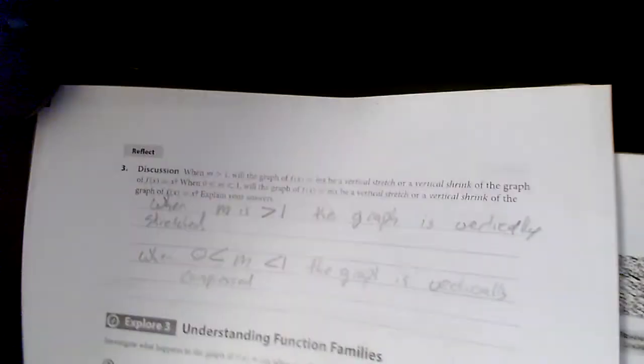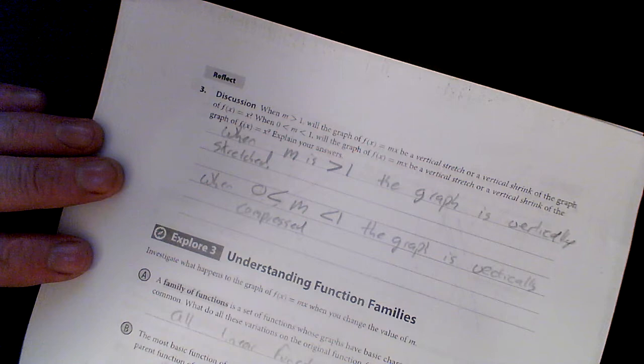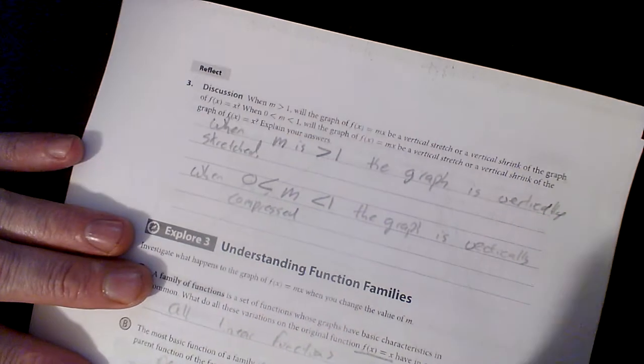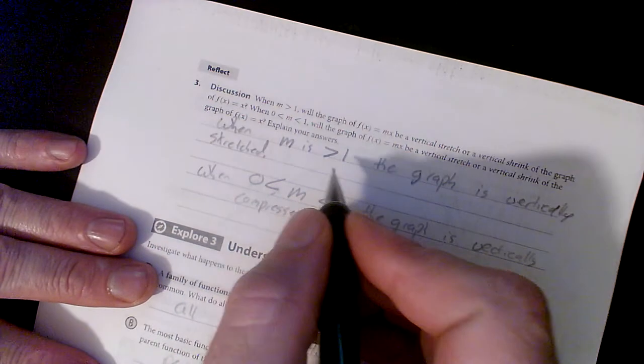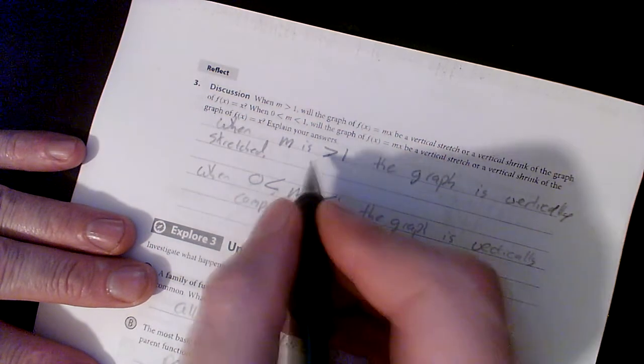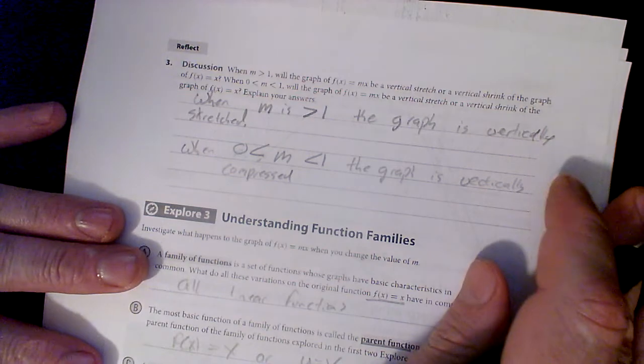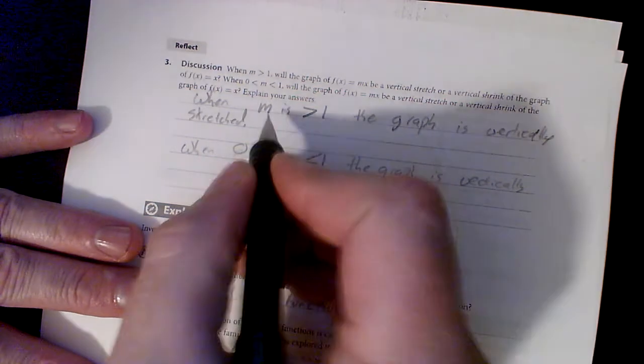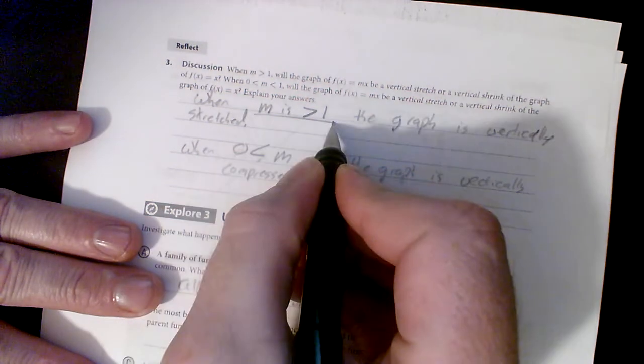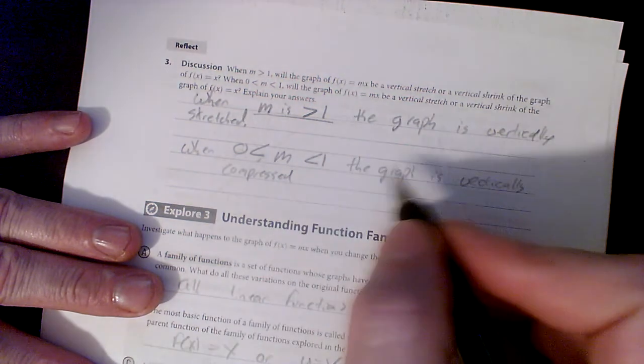And I'm going to end that page, and we're going to talk just a little bit more about how it works down here. Well, let's do one more. Okay, let's do this page, and then we'll talk. So here's the notes. Write this down, and I'll show you in class. When m is greater than 1, the graph is stretched vertically.